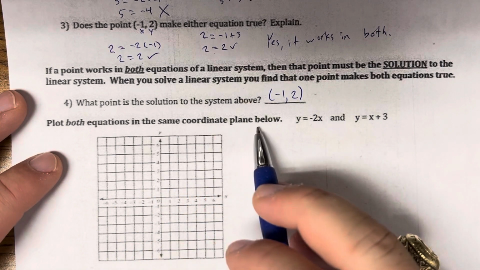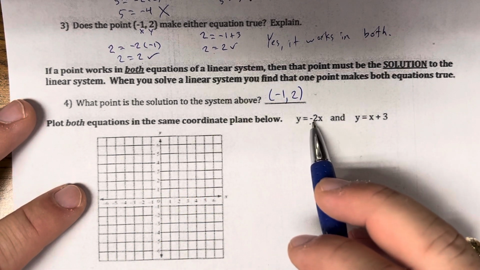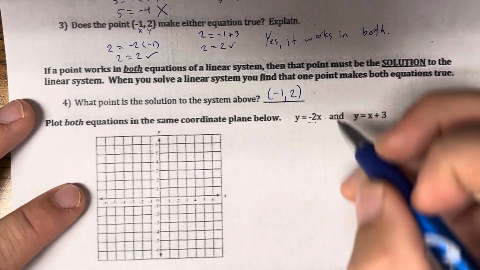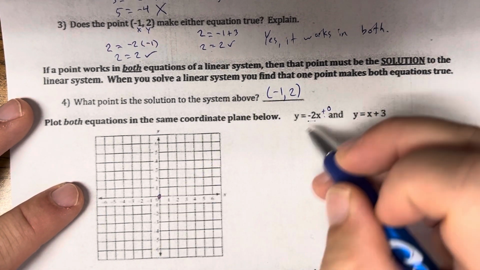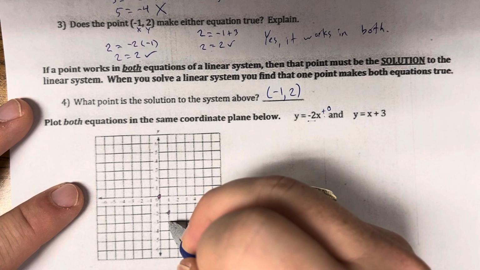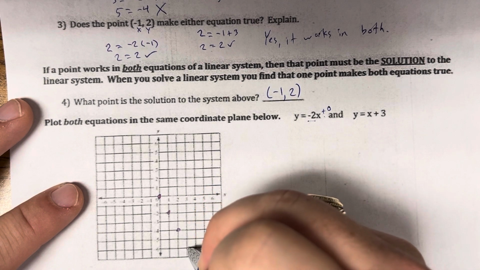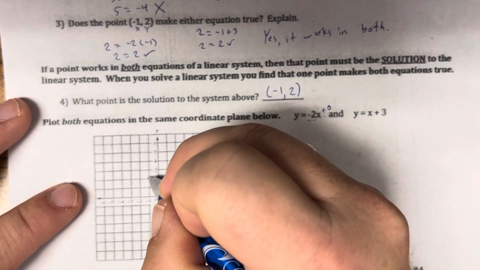Plot both equations in the same coordinate plane below. So y equals negative 2x. There's nothing out here, so that's like a plus 0. We're going to start at the origin at 0. My slope tells me to go down 2, right 1, down 2, right 1, down 2, right 1, or up 2, left 1 as well.